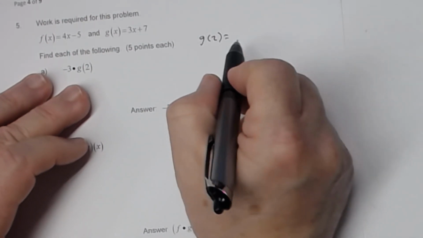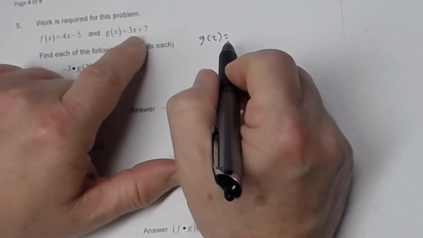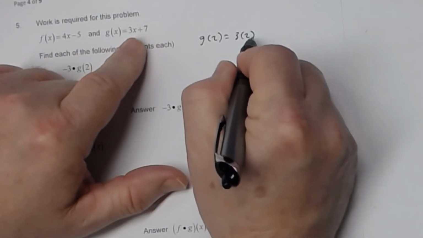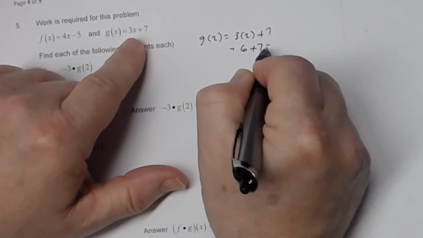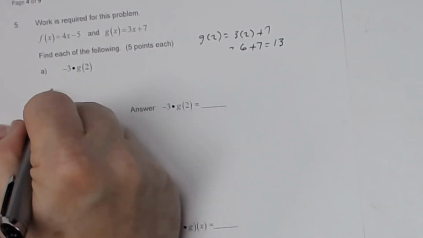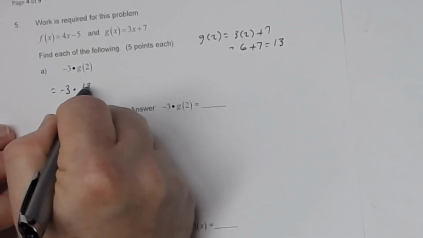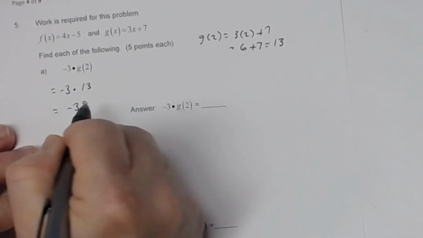Show the work. So g of 2, make sure you use the right function, g of x here. So it becomes 3 times 2 plus 7. 3 times 2 is 6, and 6 plus 7 is 13. So that goes here. So that becomes negative 3 times 13, and negative 3 times 13 is a negative 39.